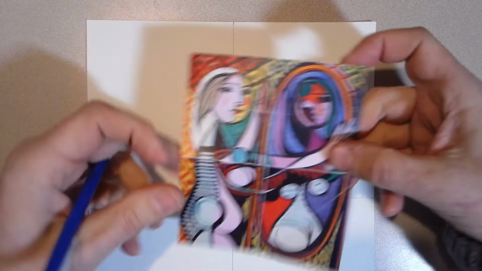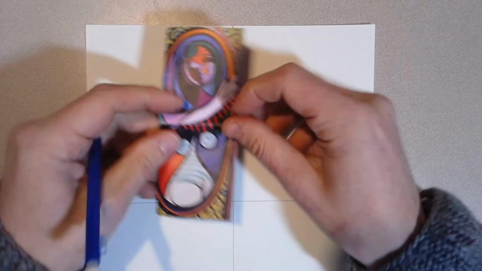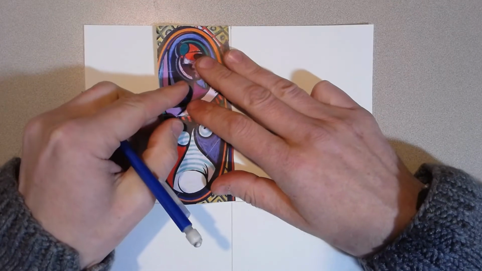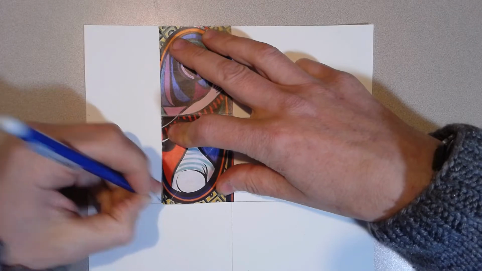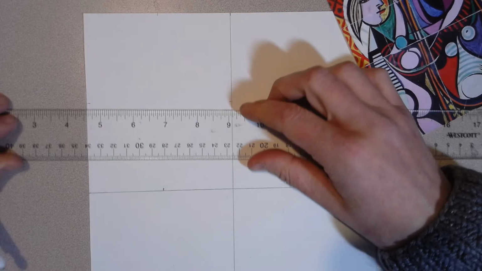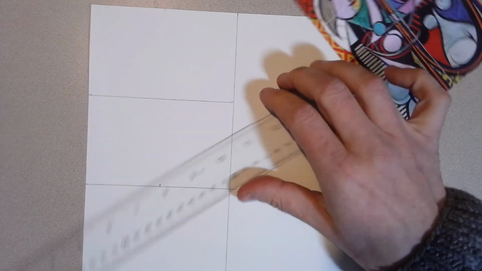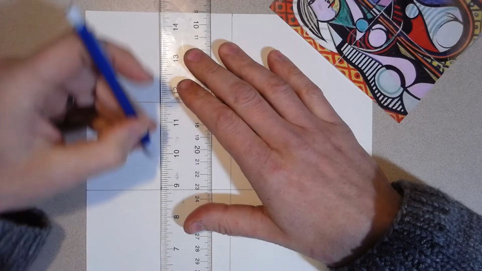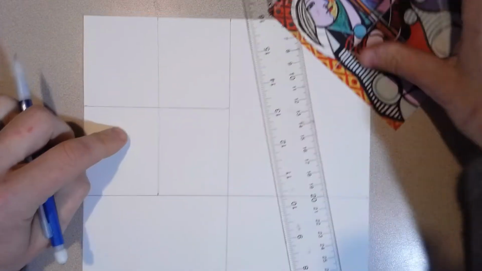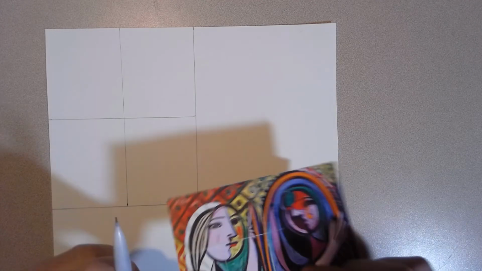So now that I've got the two marks, I'm going to fold my image in half this way and set that against there and put some marks. And then I'm going to draw a line across there. Here, so now I've got four sections here and I've got four sections there. That might make it a little easier to draw.